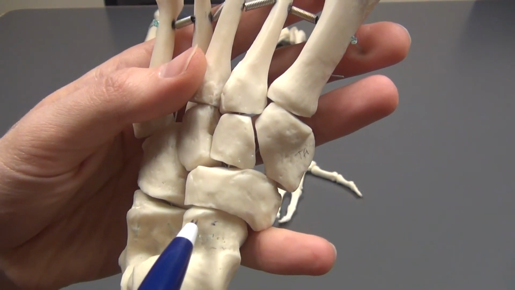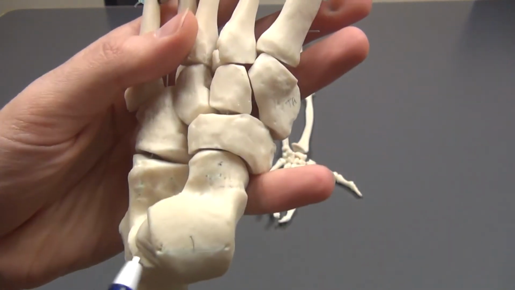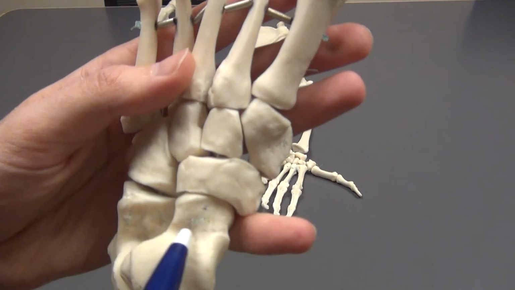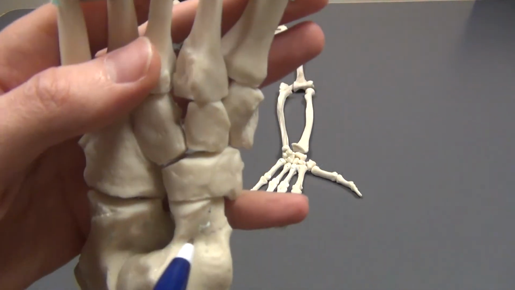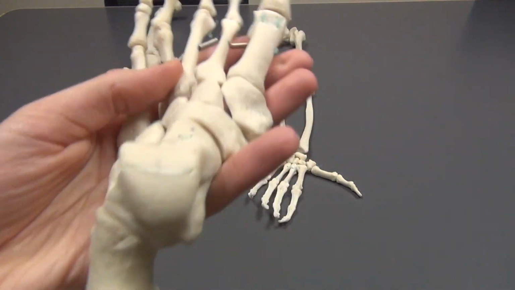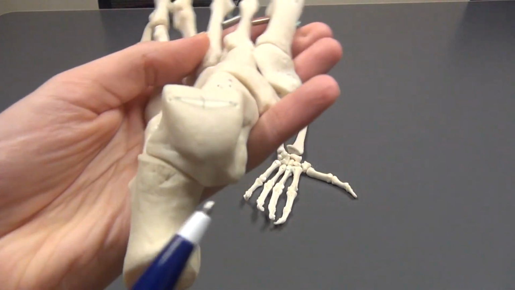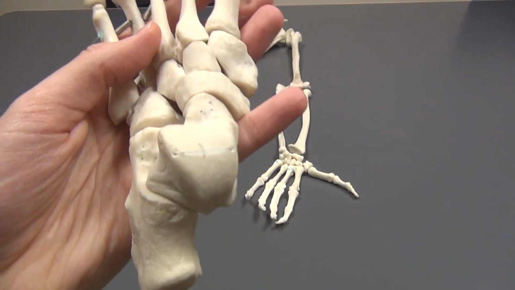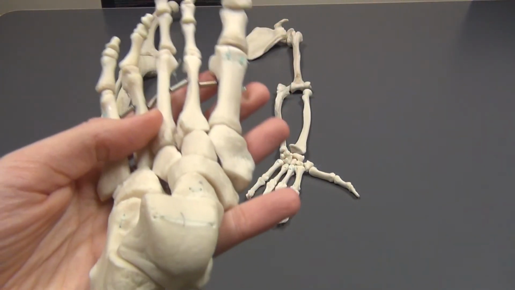this part of the talus right here is called the head. This is the head of the talus. And this part, where the trochlea is, that's the body. The space in between right here would be the neck. So head, neck, body of the talus. And then we said trochlea. And then back here, this little nub is the posterior process of the talus, okay?